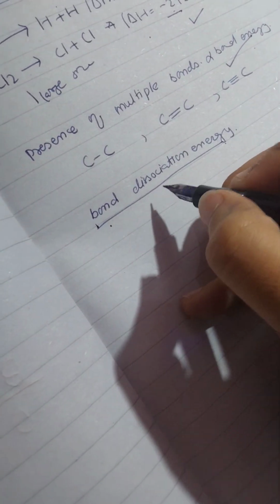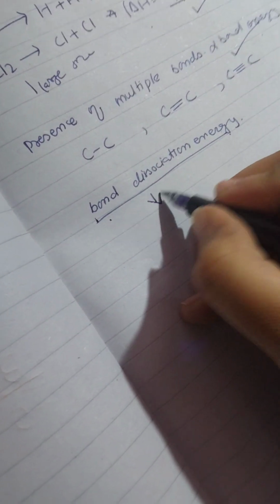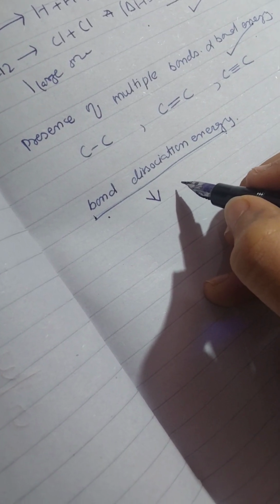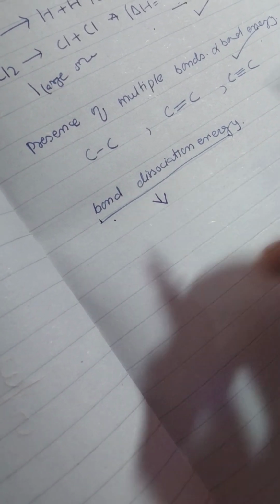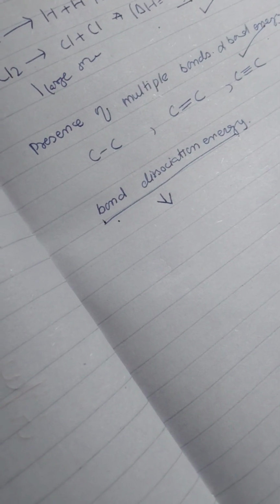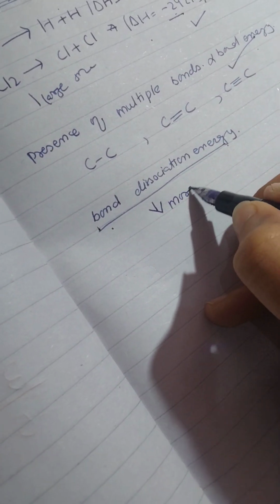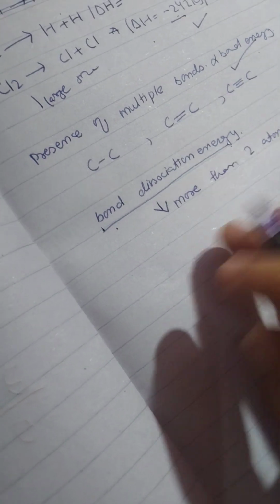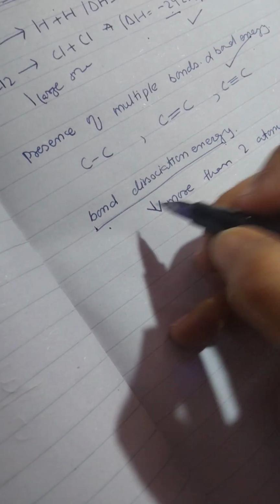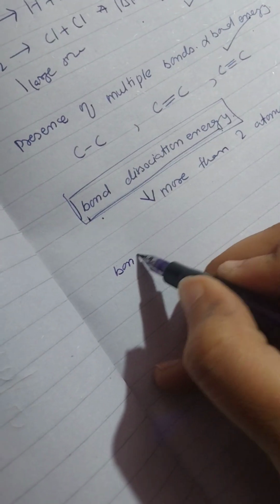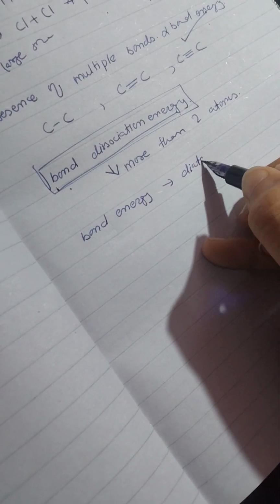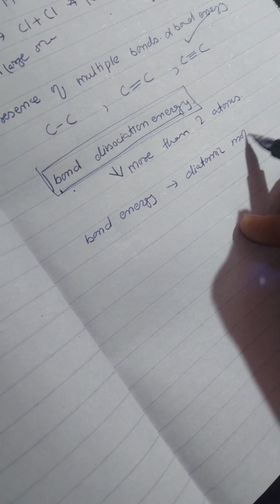Basically bond dissociation energy is used when the atomicity is more than 2 atoms. If we have more than 2 atoms, then we use the term bond dissociation energy. We use bond energy for diatomic molecules.